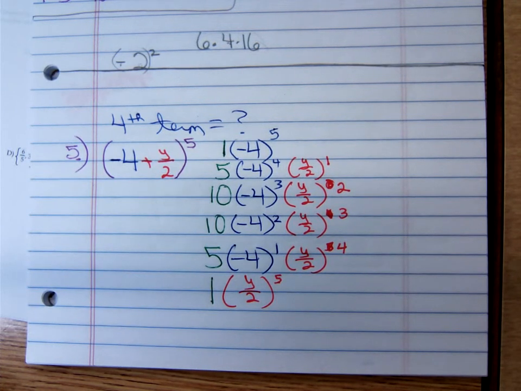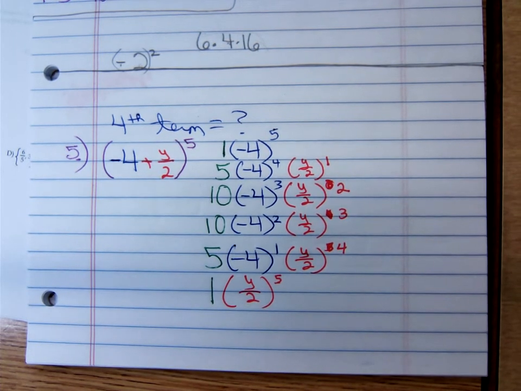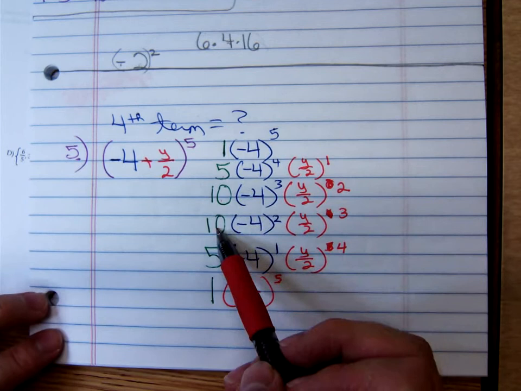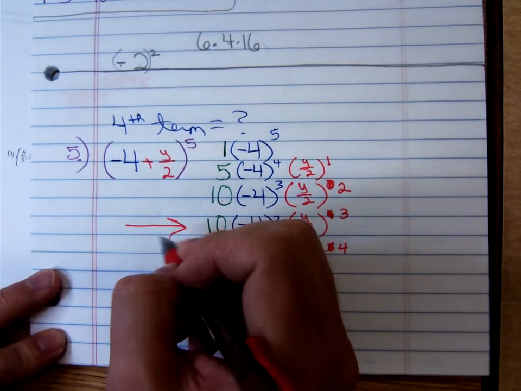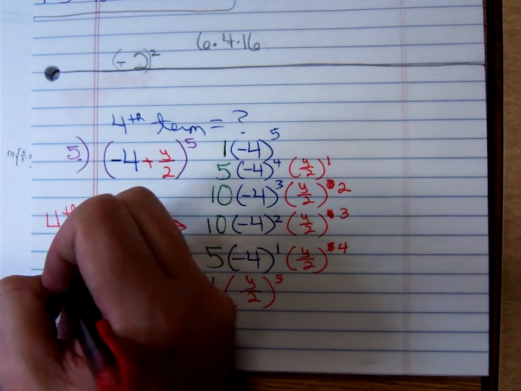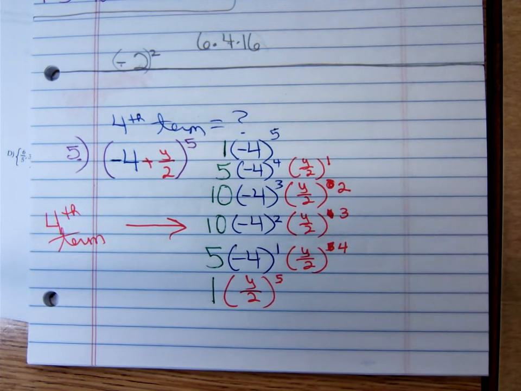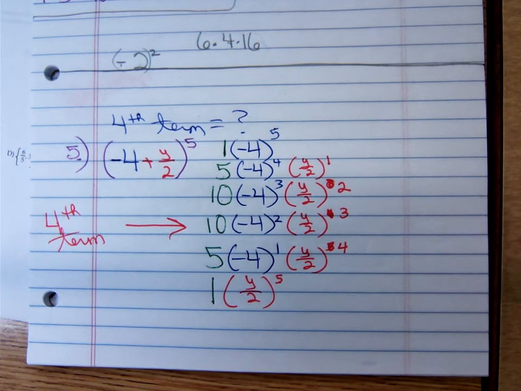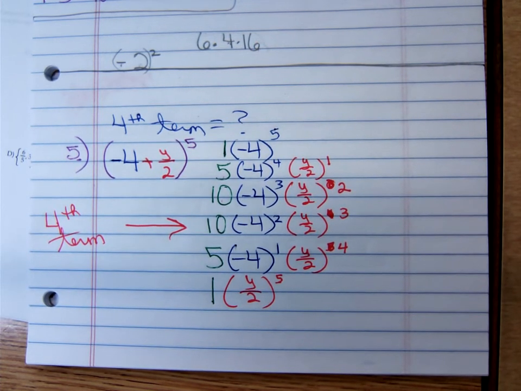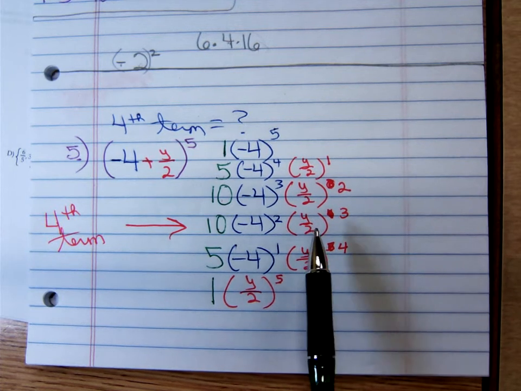And which term do they want us to simplify? 4th, okay. 1, 2, 3, 4. Here's the 4th term. That's the one we're going to simplify. I would break this into steps, and deal with the fractional factor first.